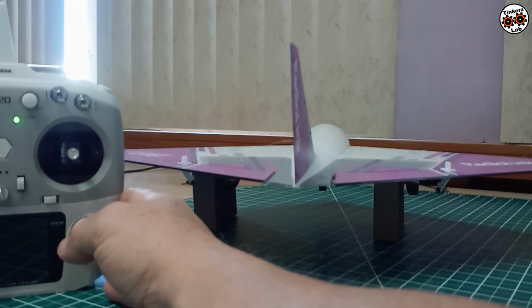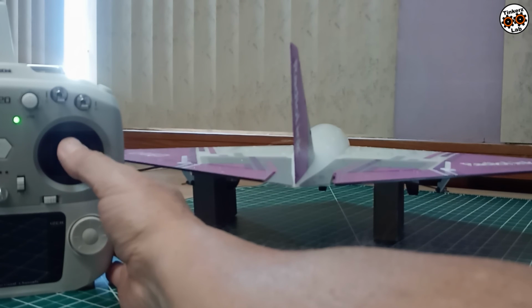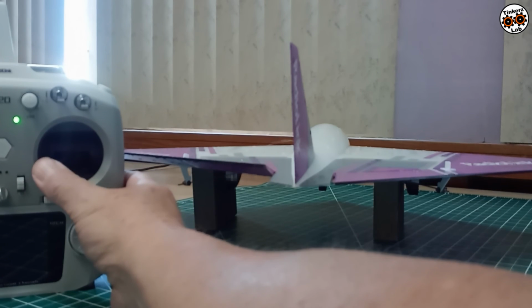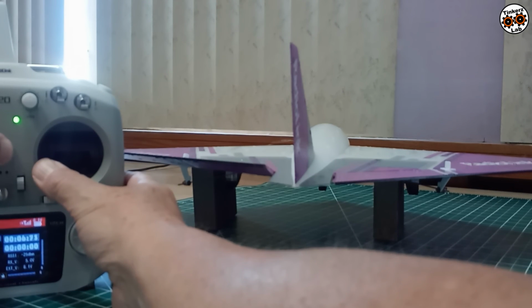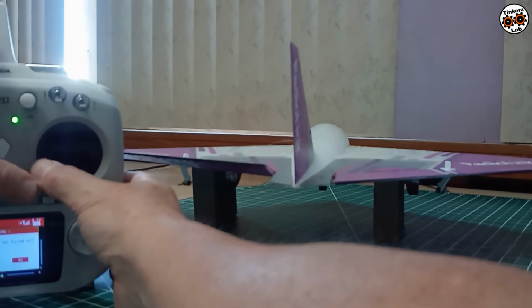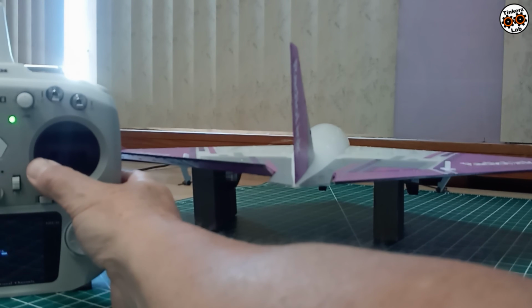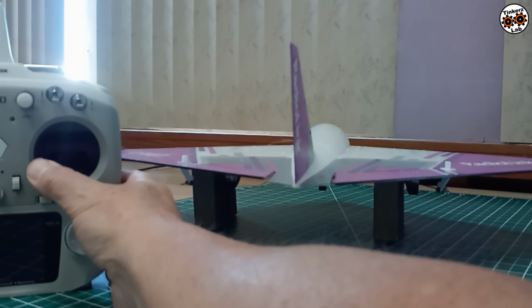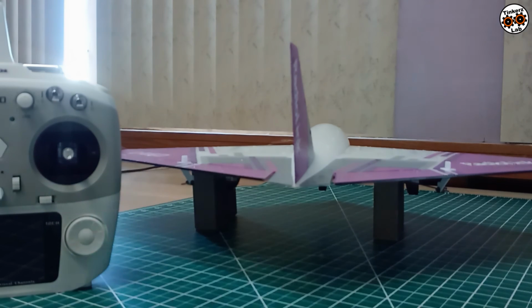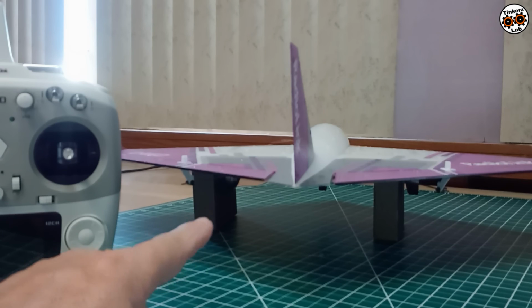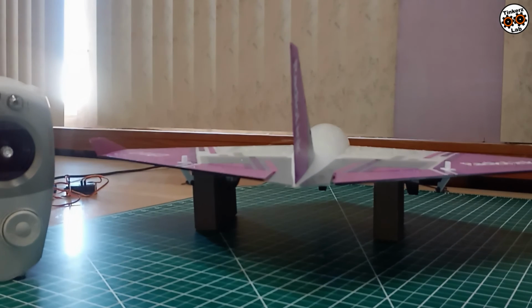I've got the motor spinning. I'm going to actuate the elevons, and I'm going to shut down the transmitter. Okay, you could hear the motor just shut off. You saw that the control surfaces went back to neutral. The transmitter is completely off.